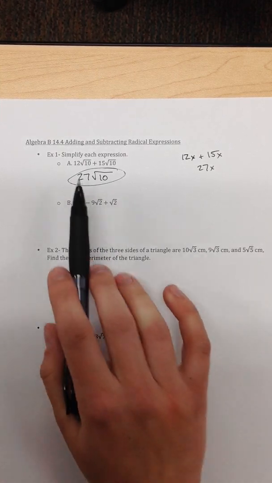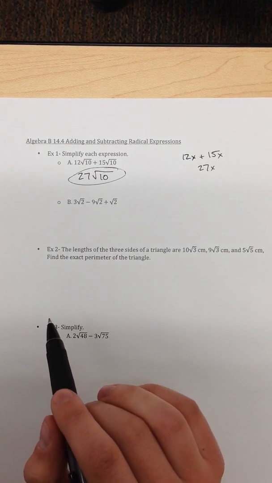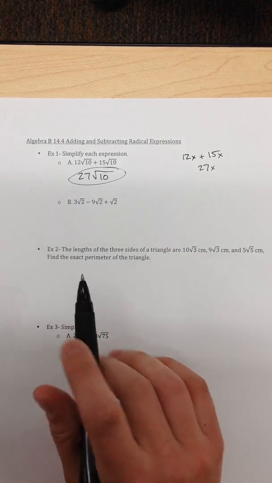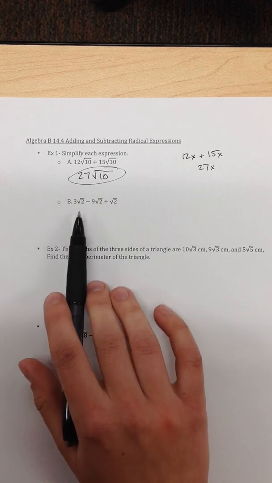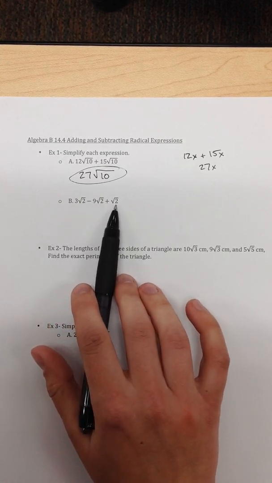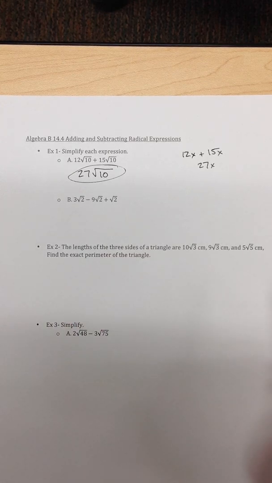So if you've got the same thing under your square roots and it's all the way simplified, all you do is add your numbers together and stick that square root value with it. Similar here, all of these have square roots of 2. We do have a subtract here we've got to pay attention to, but you can just think of them as variables.